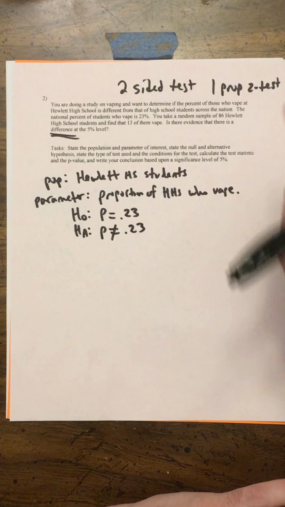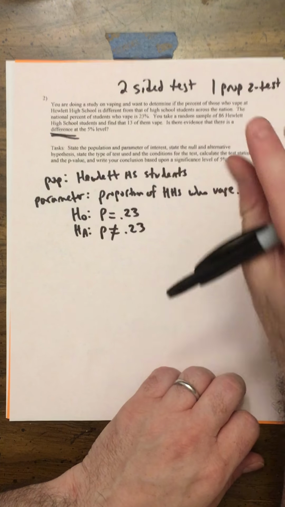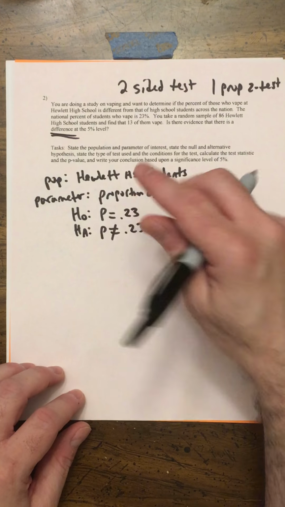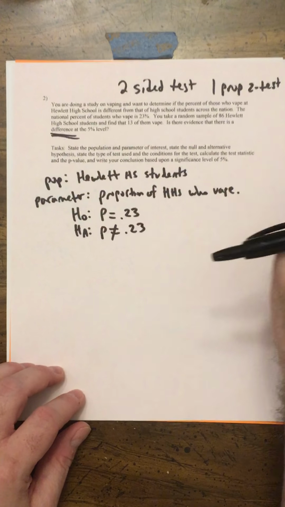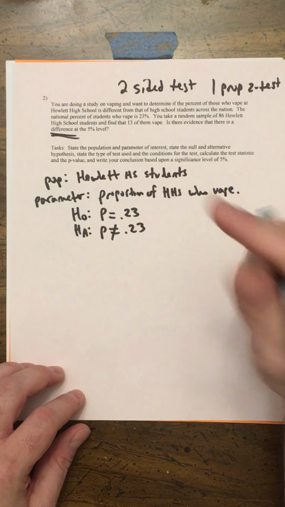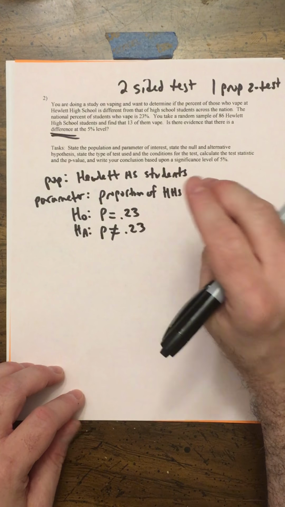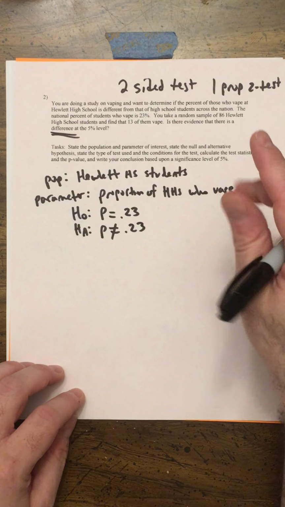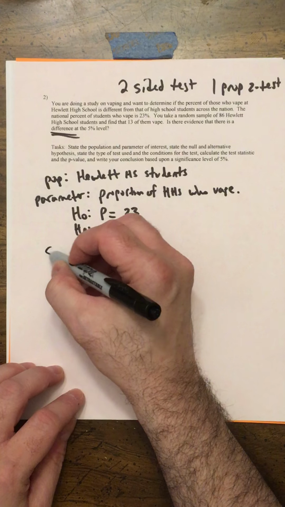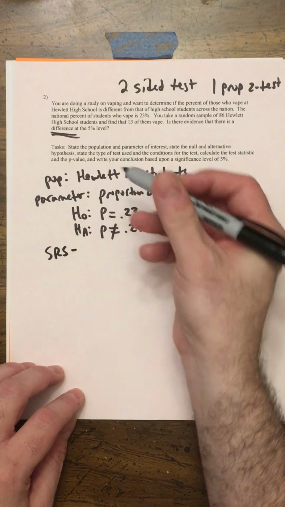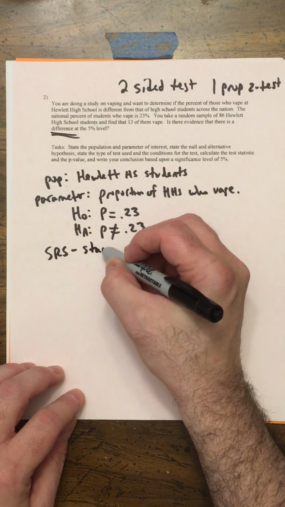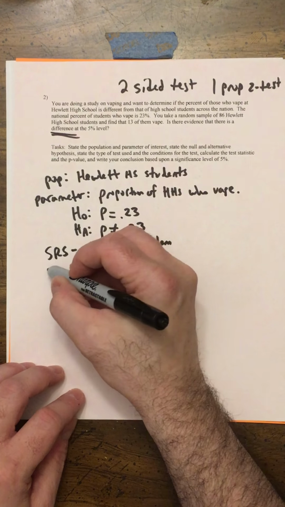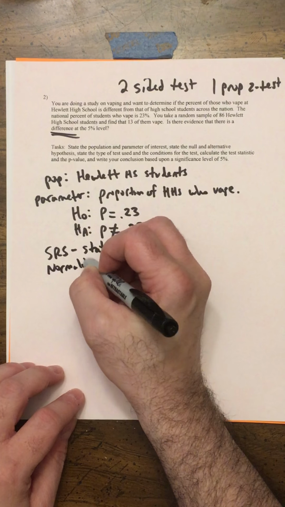The conditions for proportions are not like the conditions for means. Two of the three conditions are the same, the SRS and the independence. What's different is the normality. Normality is always checked by doing n times p. So, SRS, we'll just say stated in the problem. Here's where we get something different, normality.